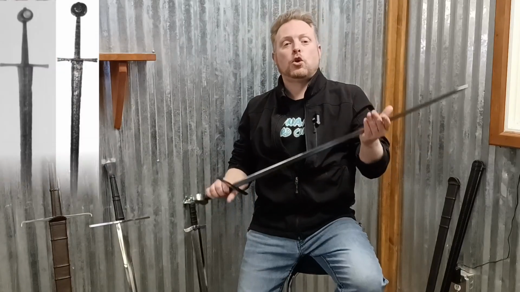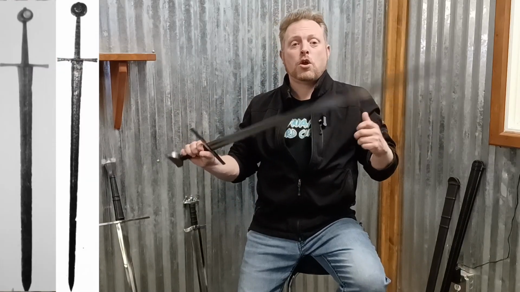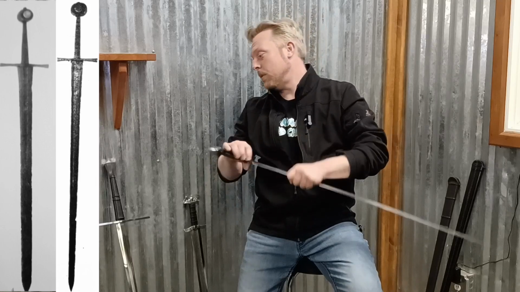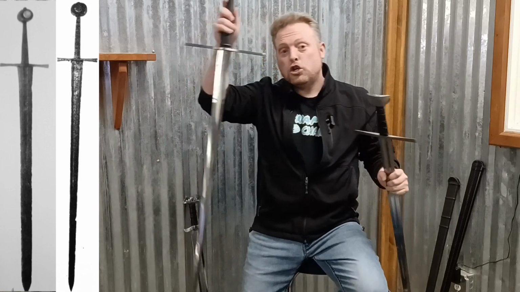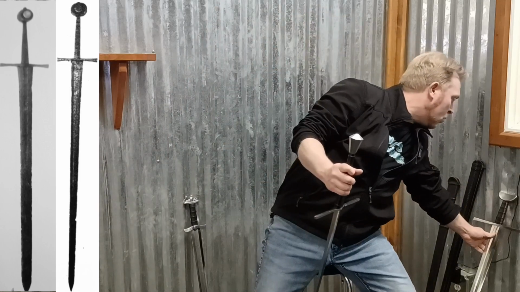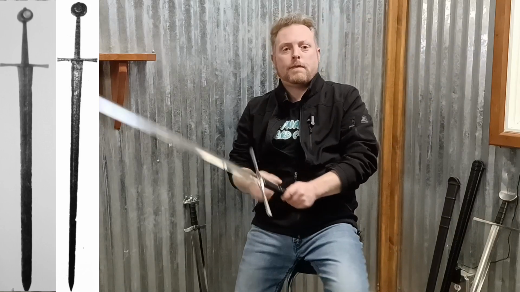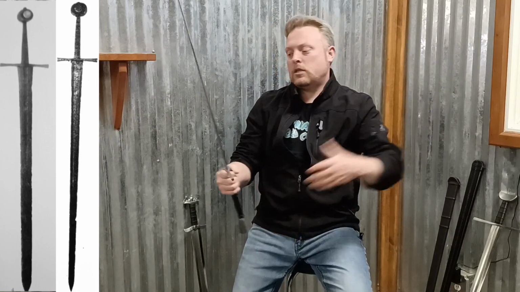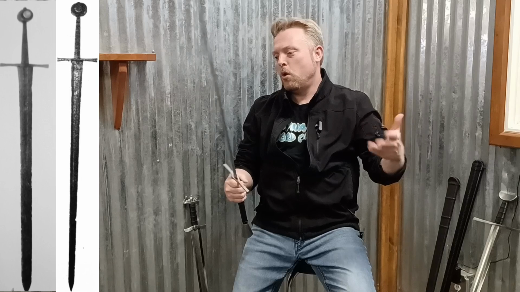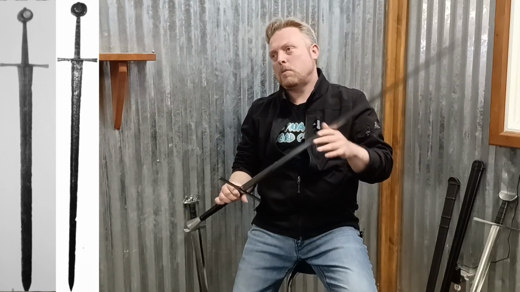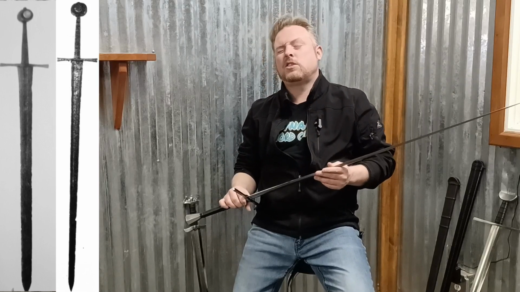Then, as mentioned earlier, the evolution of the sword from a single-handed weapon to a more two-handed type of war sword, with those war swords. I mean, we could discuss type, but it's a little early.